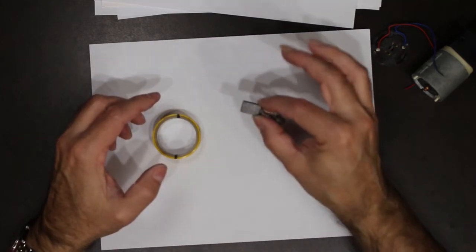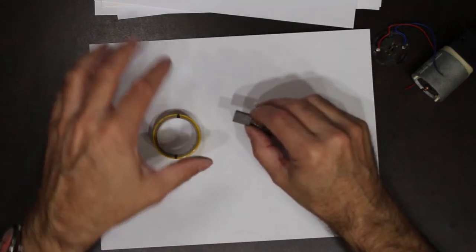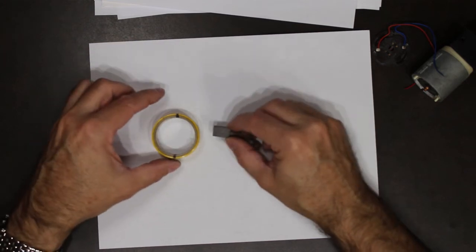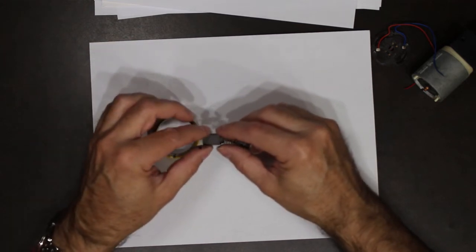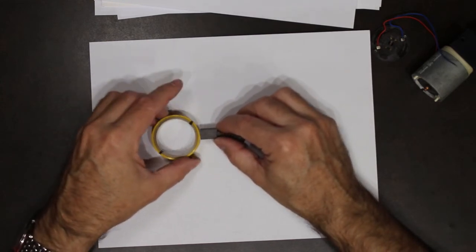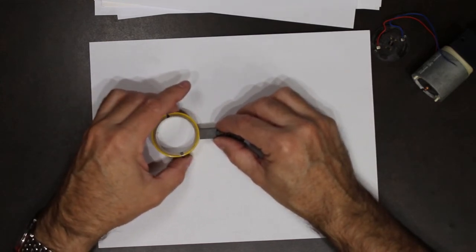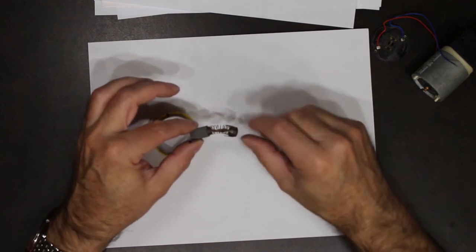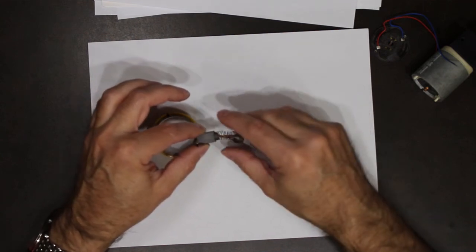So the job of the brush and slip rings or commutator is to be able to bring electricity from the outside world into a rotating machine without twisting the wires around.